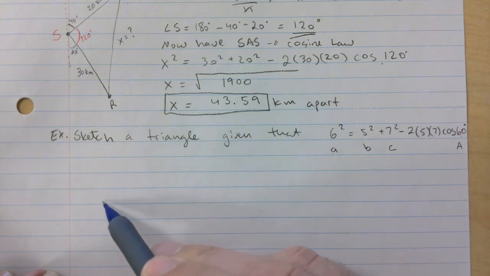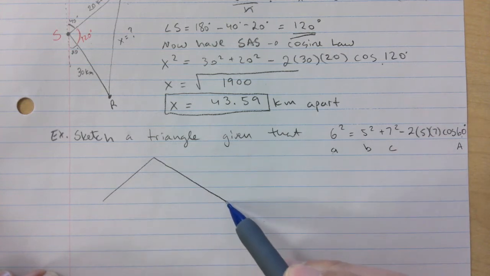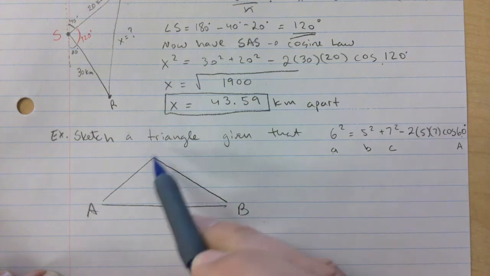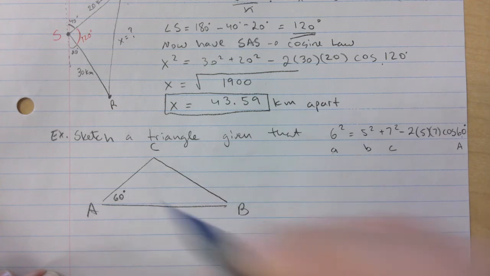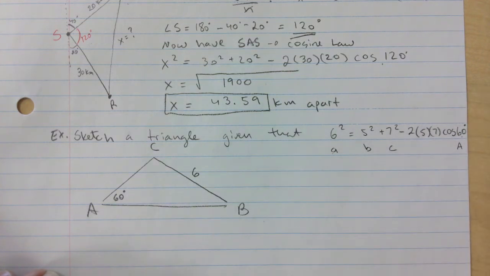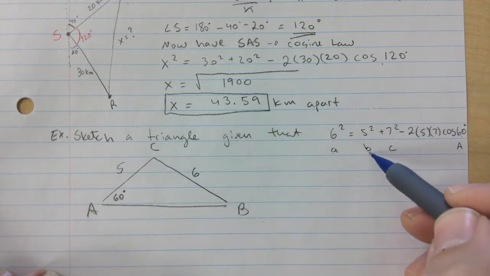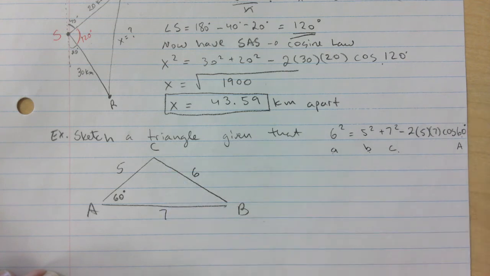Okay, so you just draw a triangle. It doesn't have to be drawn to scale. A, B, C. And you put the 60-degree in here for A. You put 6 there. You don't know what the units are. B is going to be across angle B, and 7 is going to be across angle C. And there you have your sketch triangle.